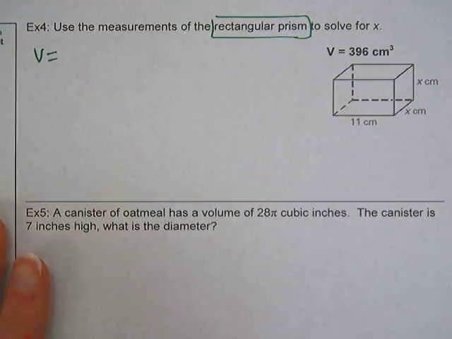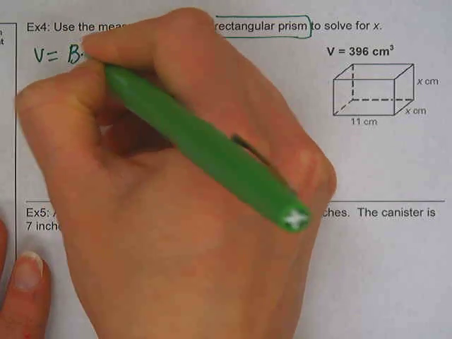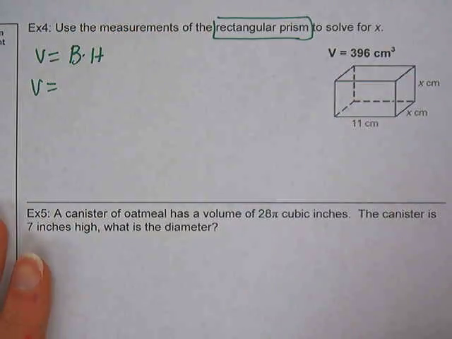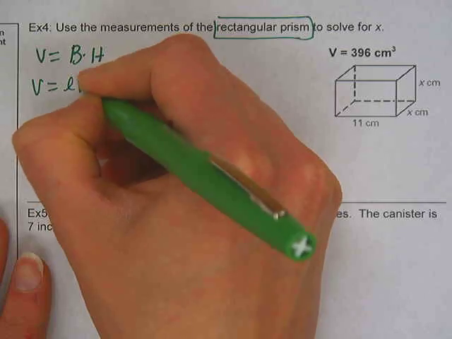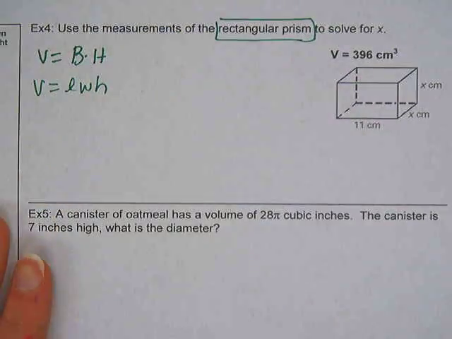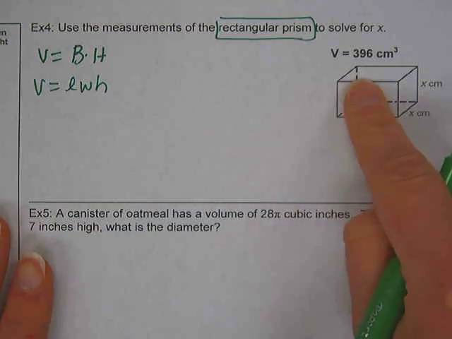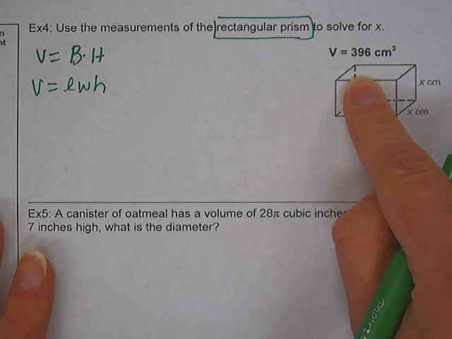Now, volume of a rectangular prism is exactly the same as any other volume. It's still base times height. And if you do look at your formula sheet, you're going to see the formula length times width times height, just like that. Now, this situation is a little bit different from what we have on the front.